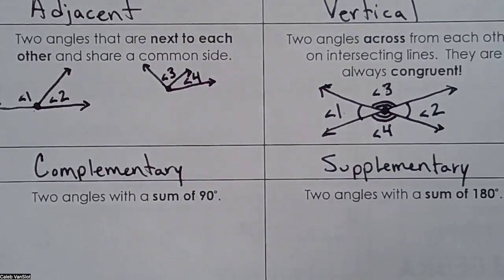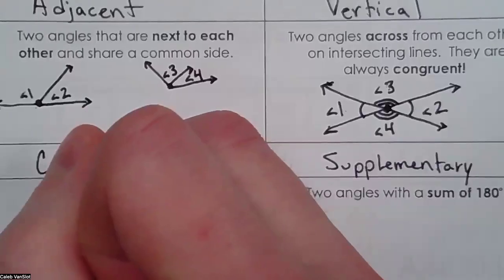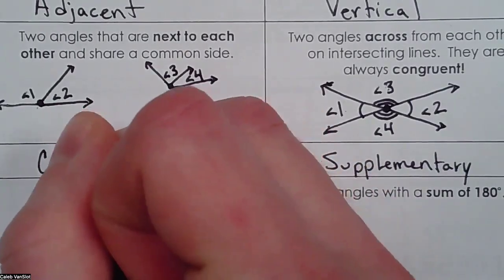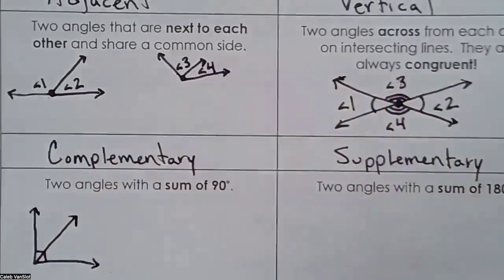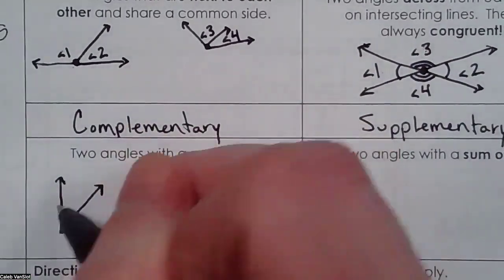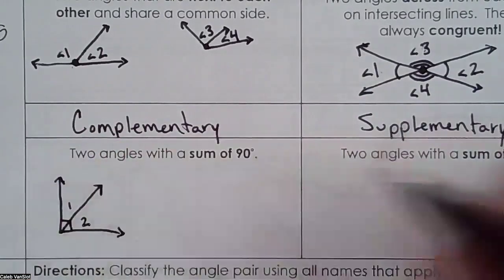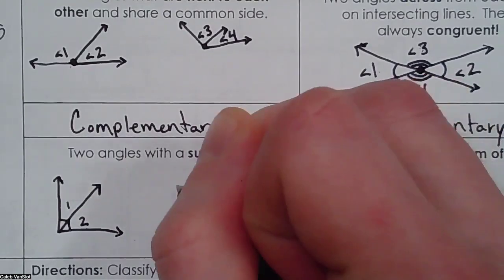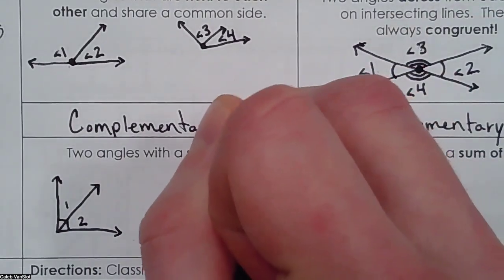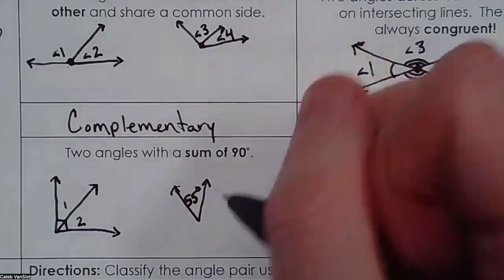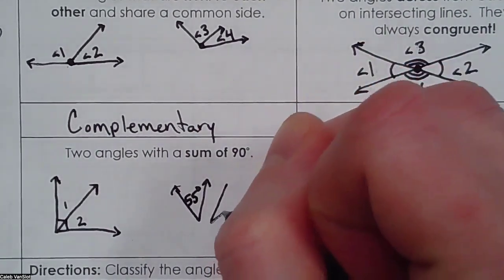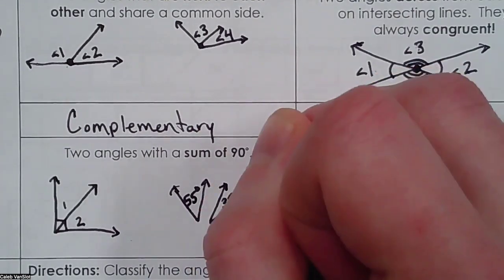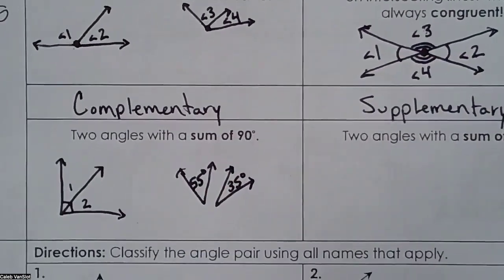Okay. So complementary angles are always going to add up to 90 degrees. So you might see it drawn nicely like this, where each one is 45, right? But you might see them drawn individually as well, right? So let's call this 55 degrees. And then maybe we have an angle like this that's 35 degrees. Okay. So 55 plus 35 gives us 90.